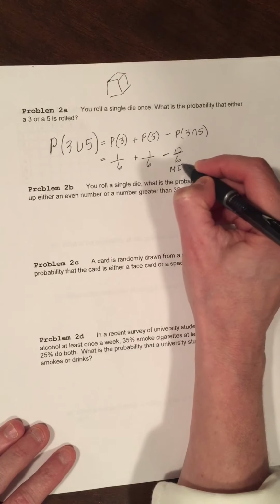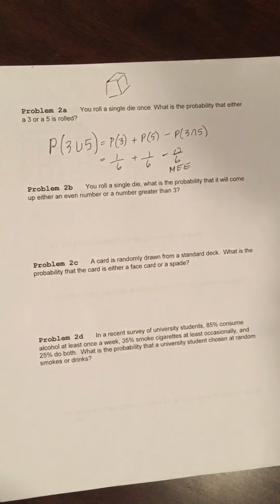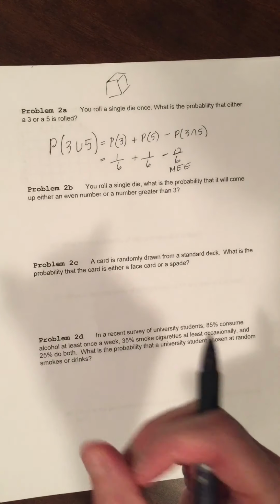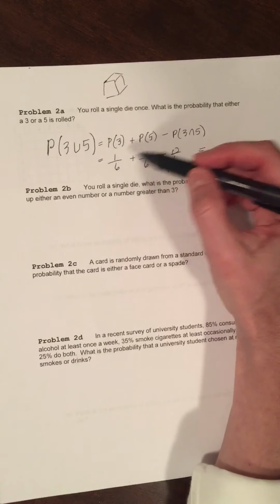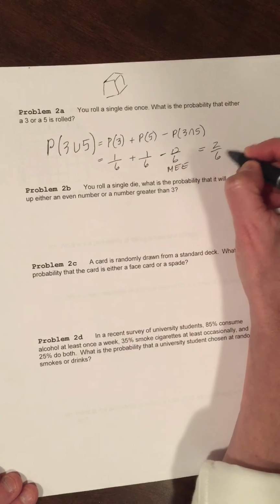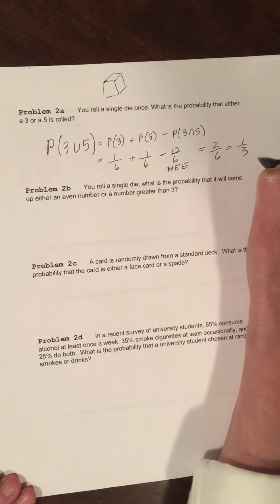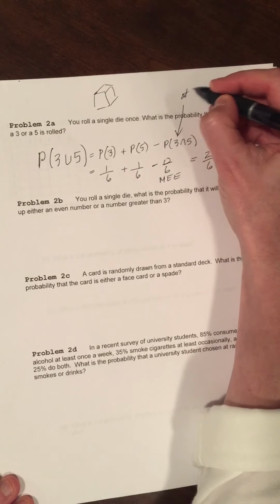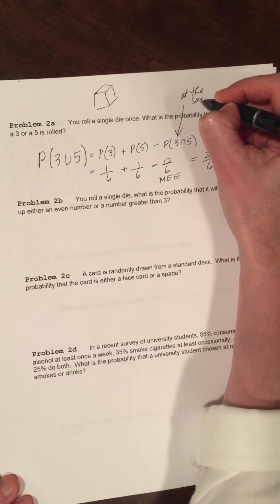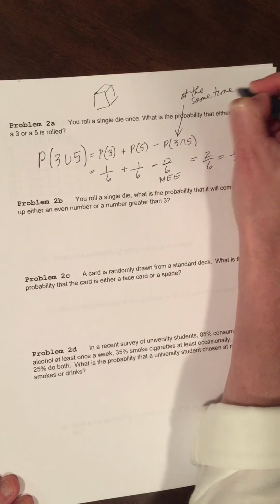Absolutely can't happen. Mutually exclusive event. It can't happen. You're not going to roll the die and see 3 turned up and 5 turned up at the same time. So 1 over 6 plus 1 over 6 is 2 over 6, or 1/3. This is referring to at the same time.